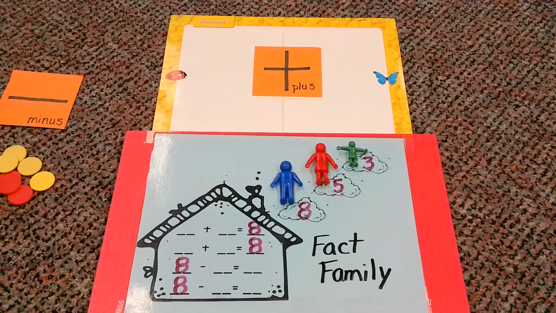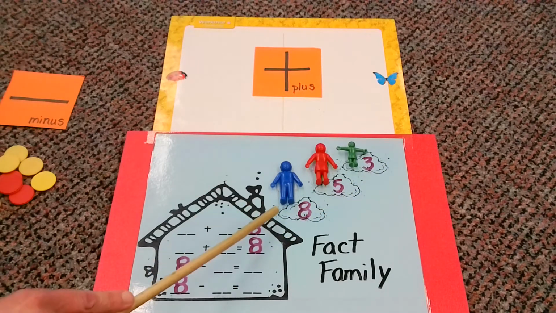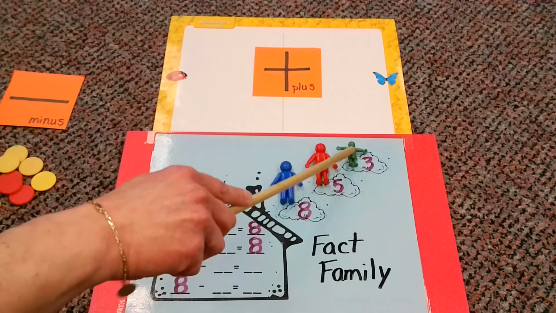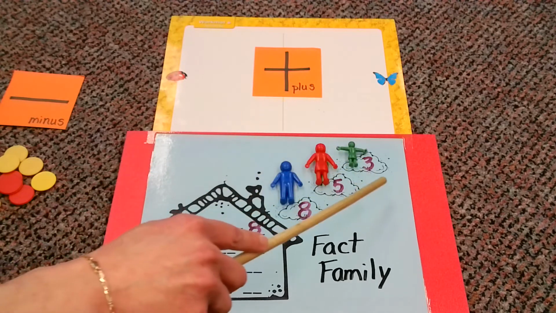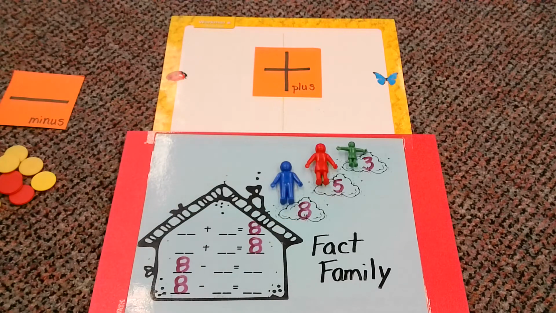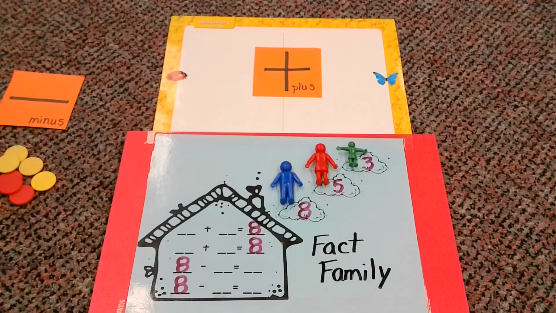Okay, boys and girls, and we're back. Take a look at my new fact family here. I have 8, 5, and 3. Dad is 8. He's my biggest number. 3 is my baby because that's my smallest number. And mom is 5 because she's my middle number. She's not the biggest. She's not the smallest. She's right in the middle.